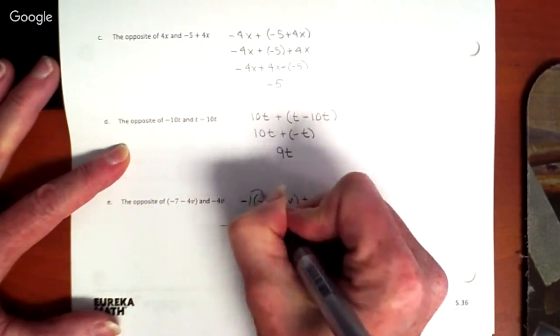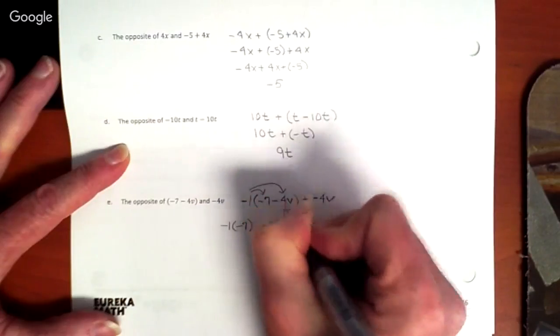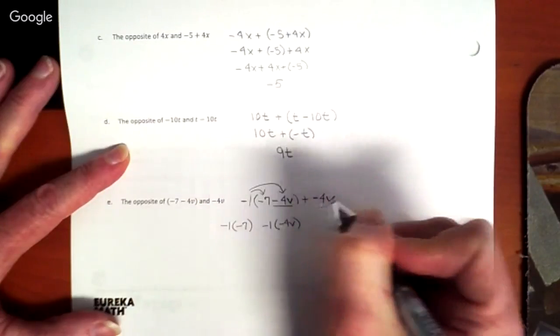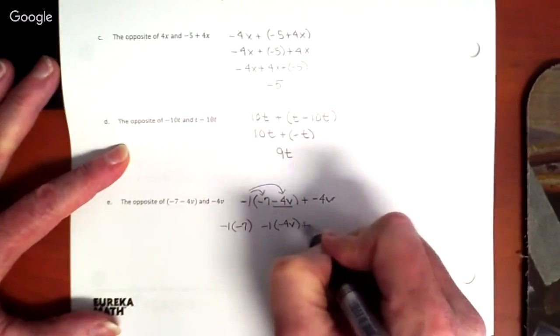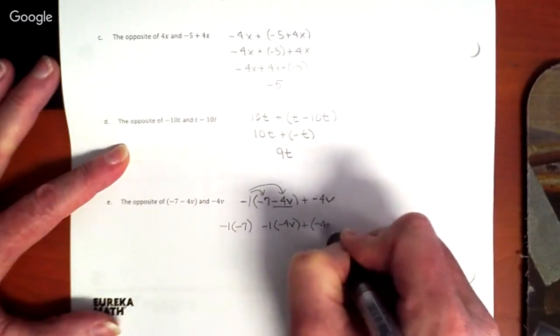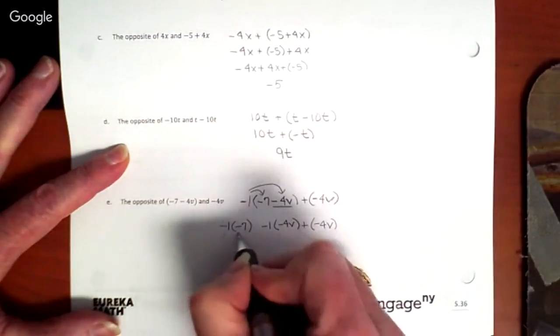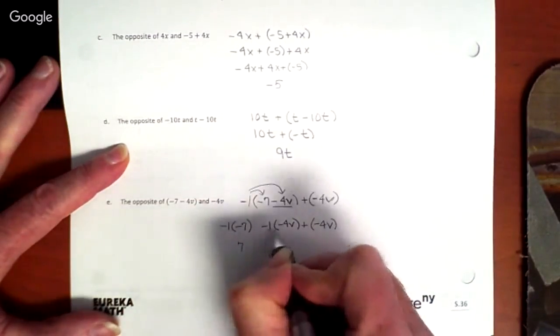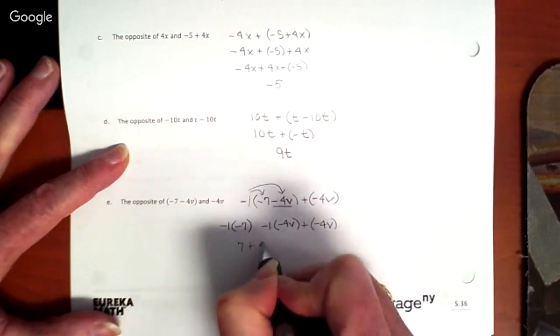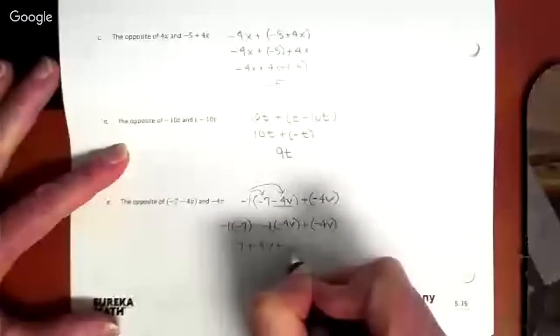Again, because we are multiplying these, remember, our sign goes with our number. And then plus negative 4v. So I have a positive 7 plus 4v plus a negative 4v. Again, these two are going to cancel. I'm left with 7.